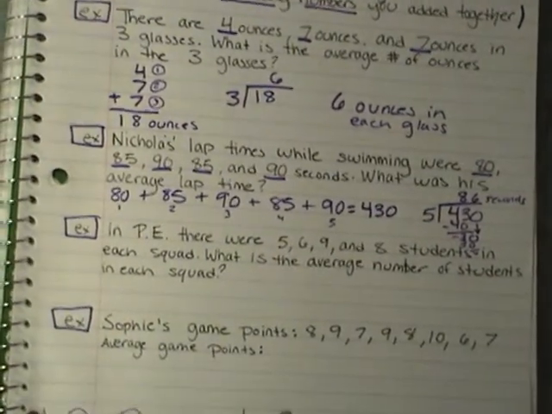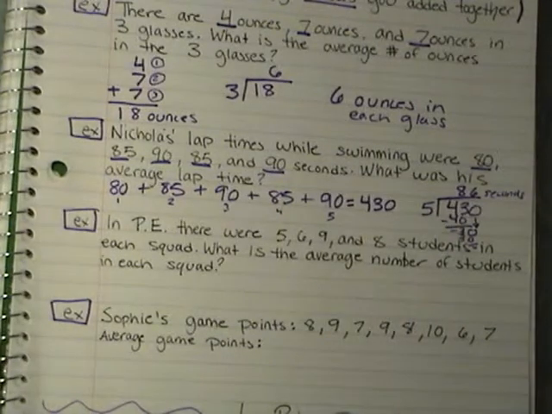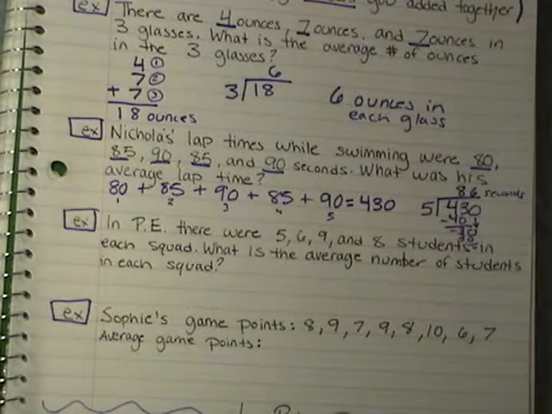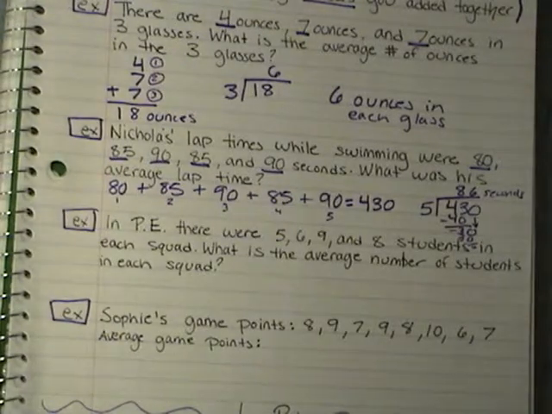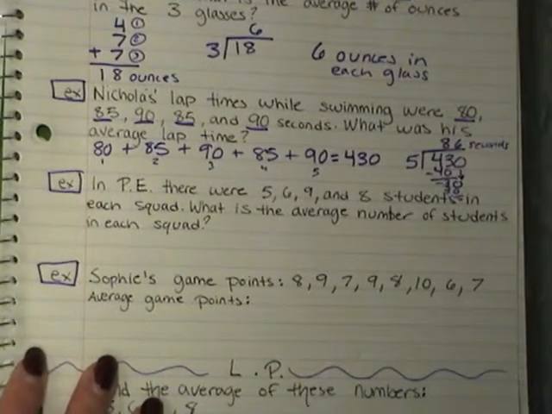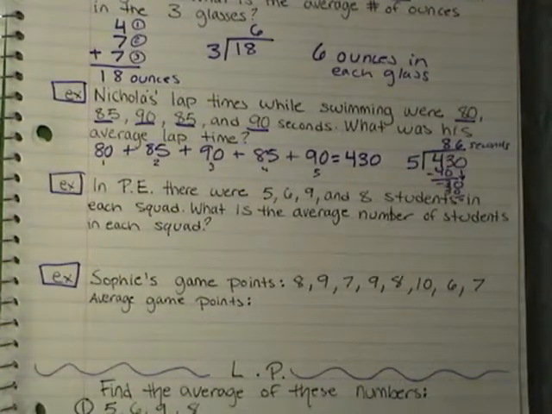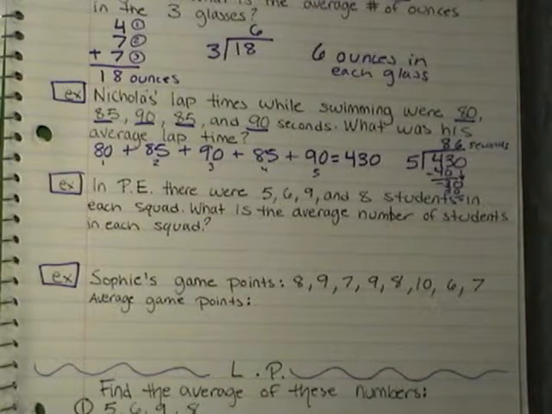Alright. The next one. What I want you to do when you do this is go ahead and pause your video and see if you can do it by yourself without me, and then hit play, and you can go ahead and see if you did it correctly. Okay, in PE, there were 5, 6, 9, and 8 students in each squad. What is the average number of students in each squad?